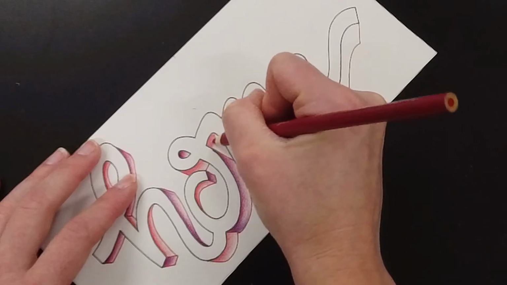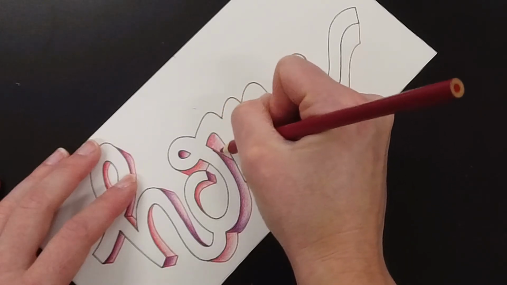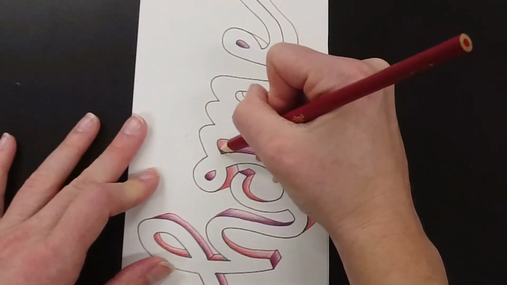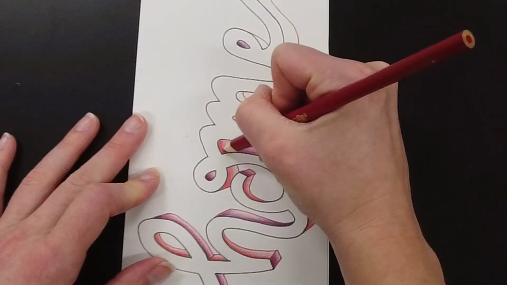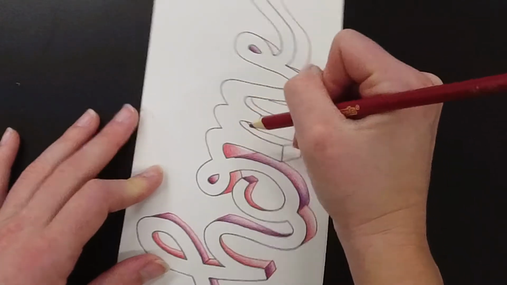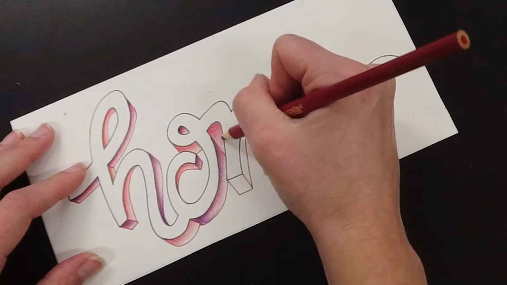So now this part of the M, we're not going to really see the back of that depth. So it's going to be treated very similarly to the inner spot of the O and the E that we did earlier, where it's just going to sort of be a transition from dark to light, moving down that space.